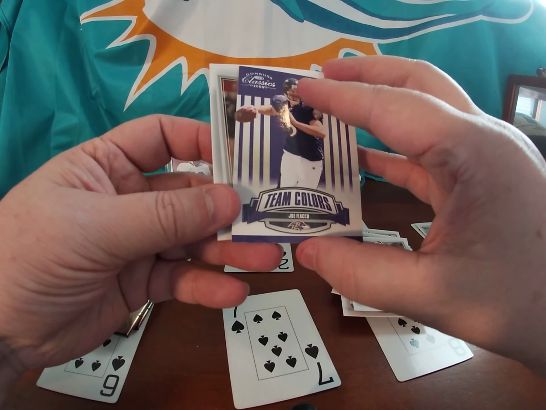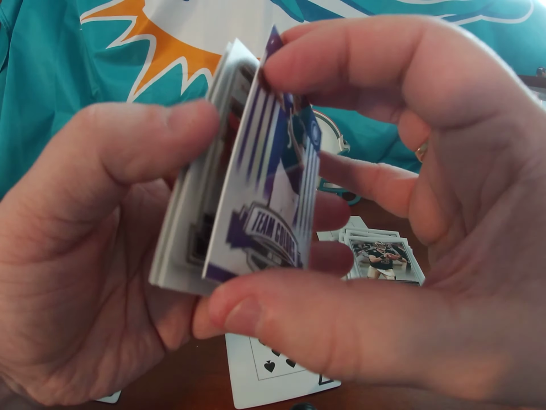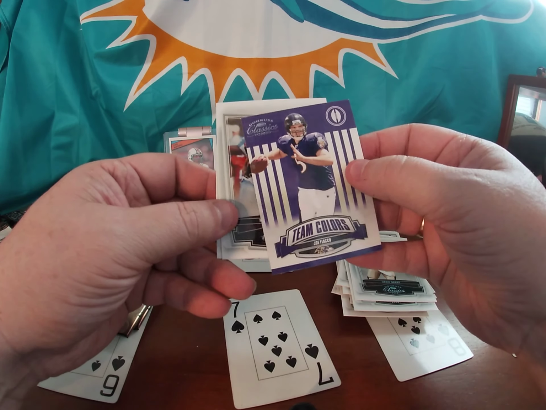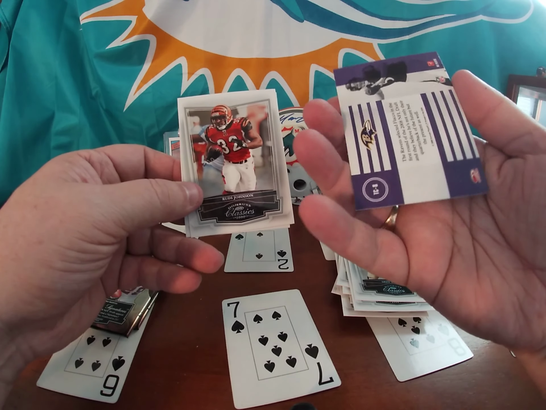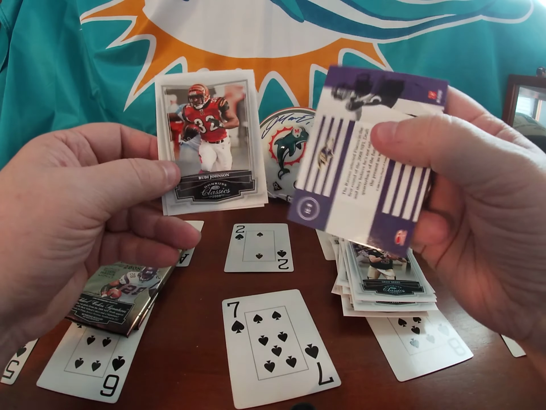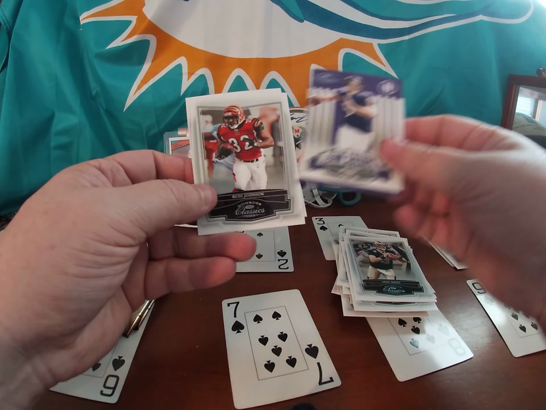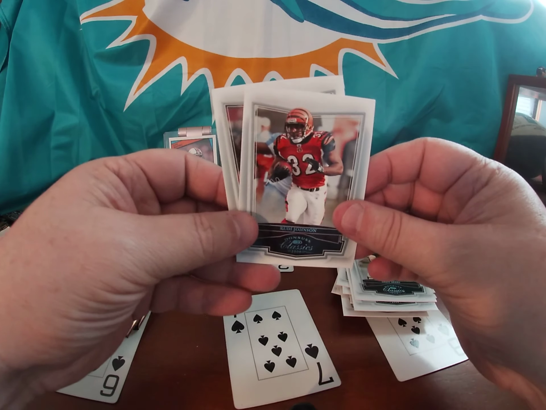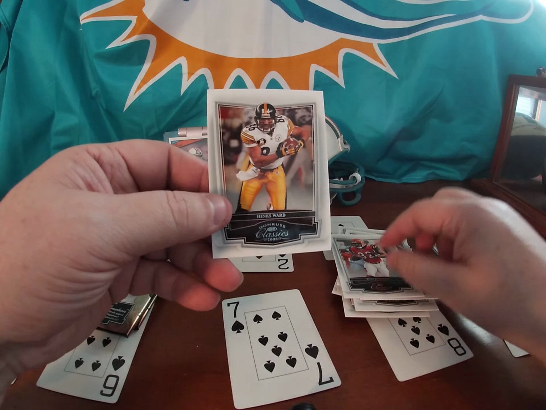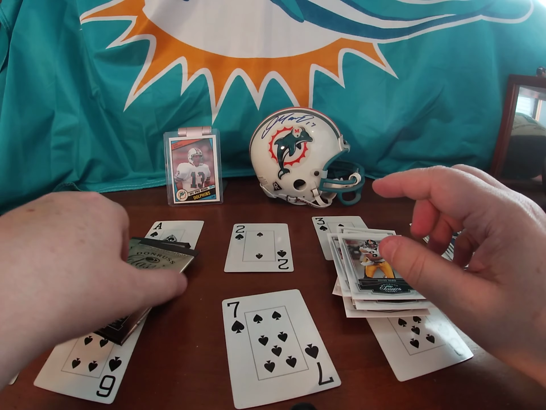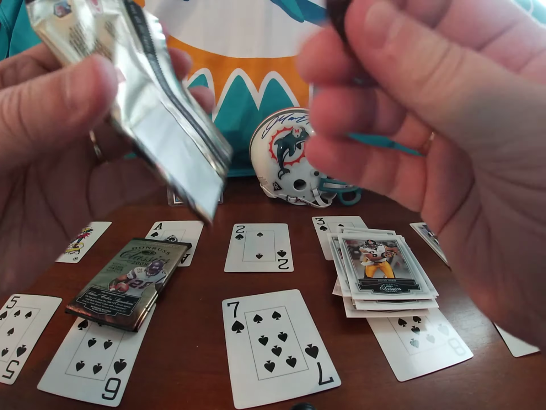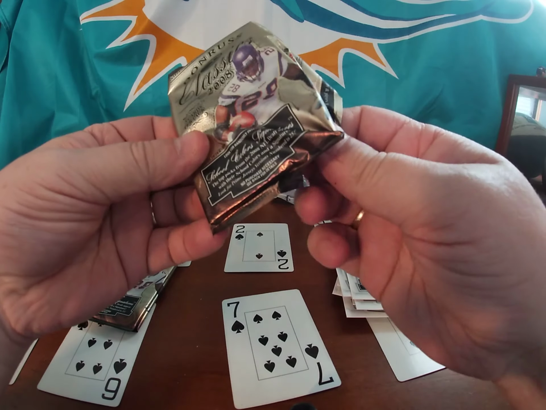Here we go. The insert is a purple Joe Flacco card. As I remember, I believe this is his rookie year. Not his rookie card, but that's a cool parallel. I should have been putting all the parallels aside. So, Rudi Johnson, Hines Ward. Three more packs, and then I'll get on to showing you how I sort my cards here.